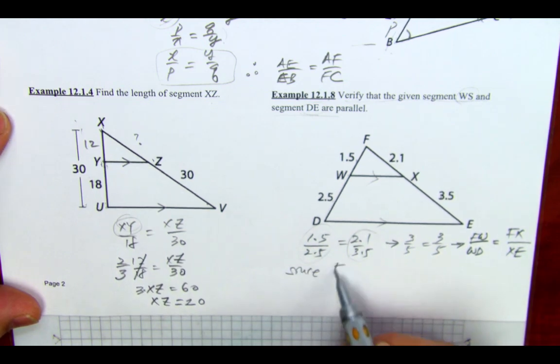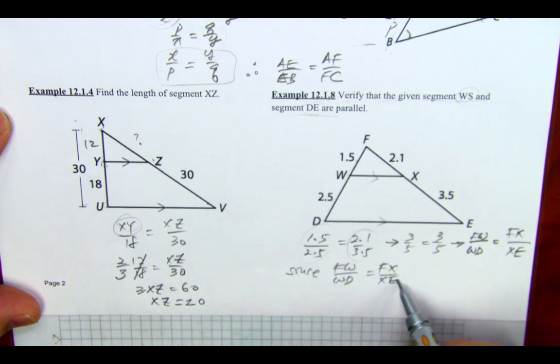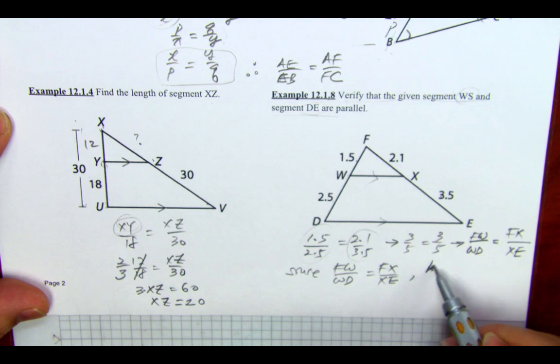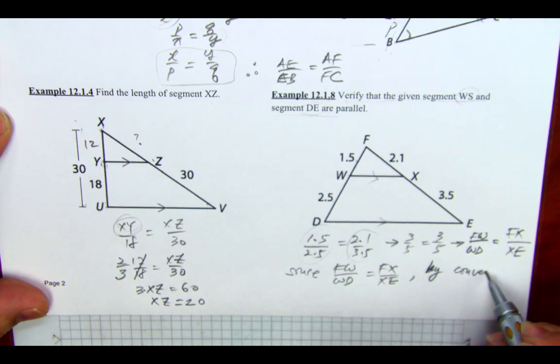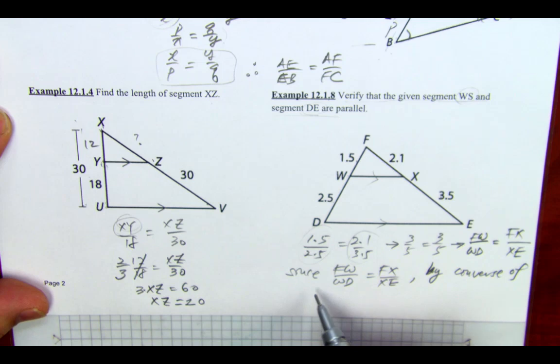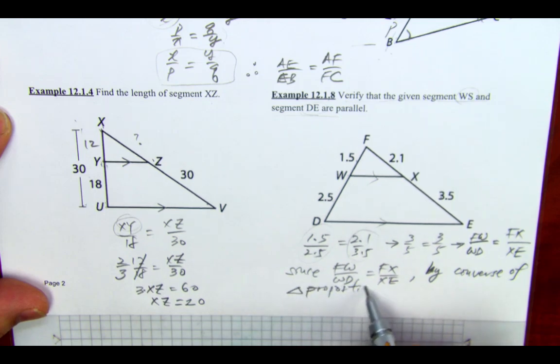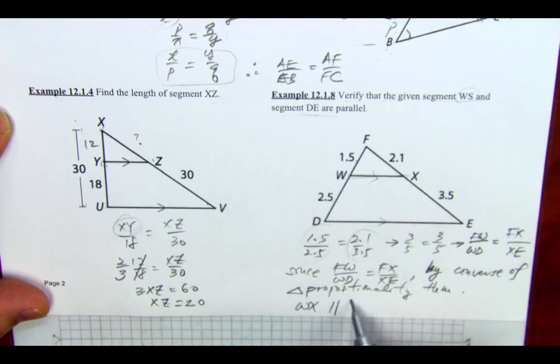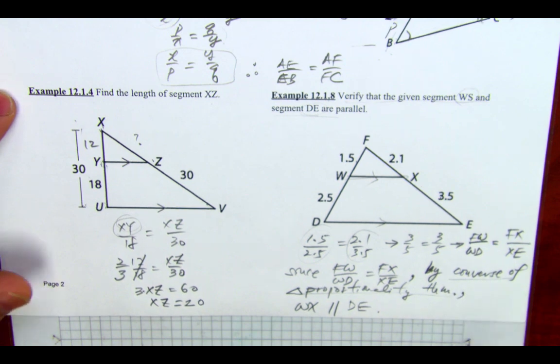So we can say since FW over WD is equal to FX over XE, by the converse of triangle proportionality theorem, WX is parallel to DE. Yes, I do realize that we actually didn't do a proof of the converse of the proportionality theorem, but it's a little quirky with this book, so let's go with that, okay?